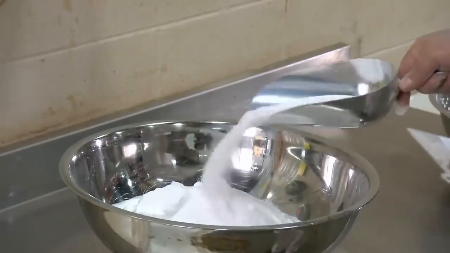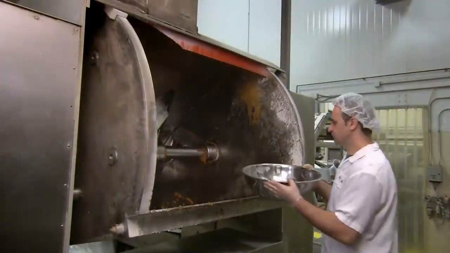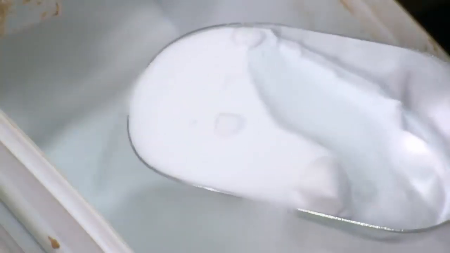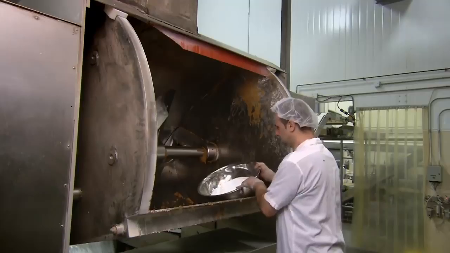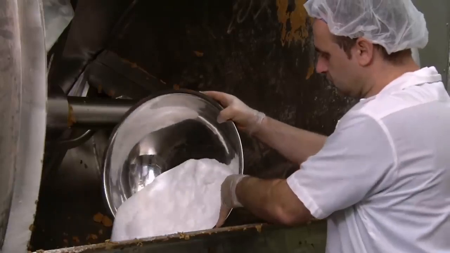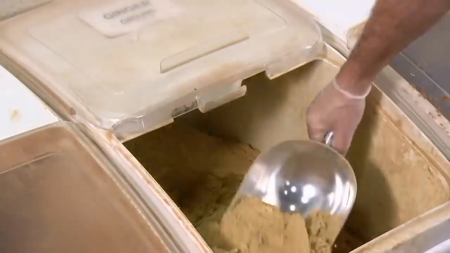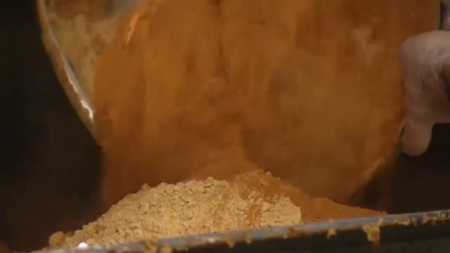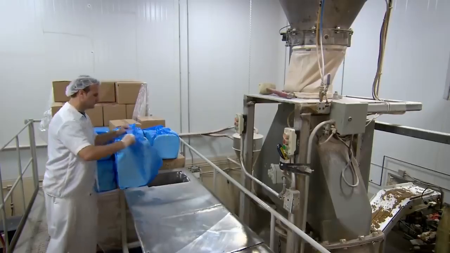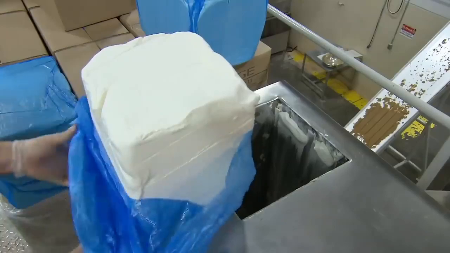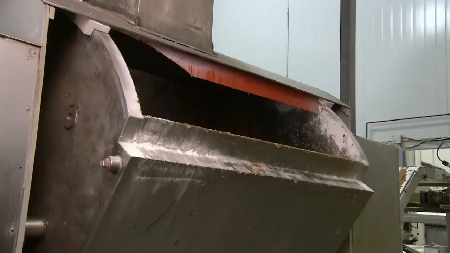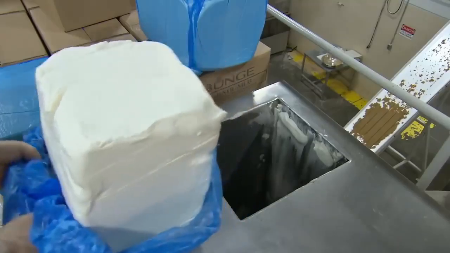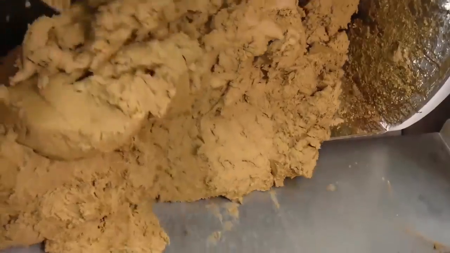It all starts by mixing the ingredients in the right proportions. First, baking soda, baking powder, and salt. The resulting mixture is put into an industrial mixer. Cinnamon, ground ginger, nutmeg, and some other ingredients are carefully weighed. Interestingly, although the finished product is known as gingerbread, it has much more cinnamon in it than ginger.